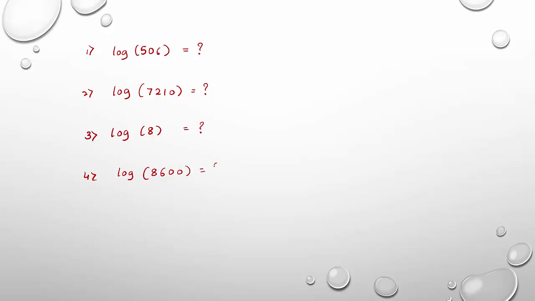Log of 506. Try to solve this one. Second one, log of 7210. Third one, log of 8. Fourth one, log of 8600. Fifth one, log of, I am going to write simply, 65. How are we going to find their value?